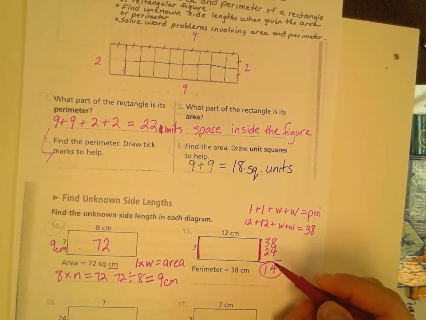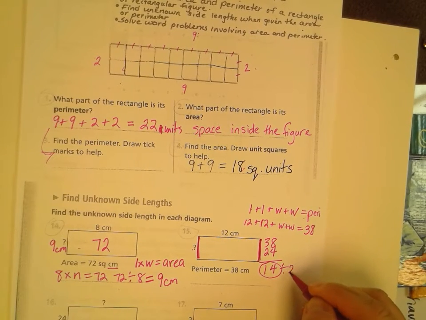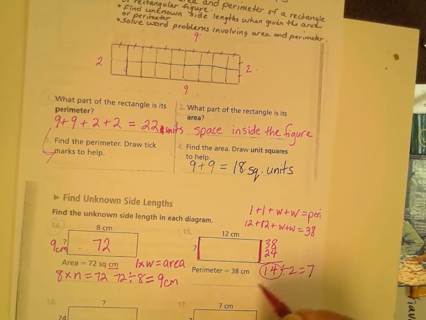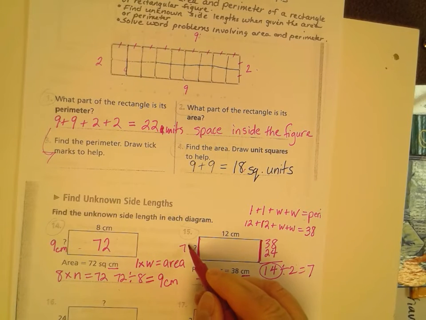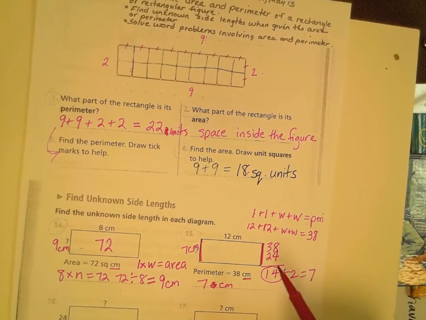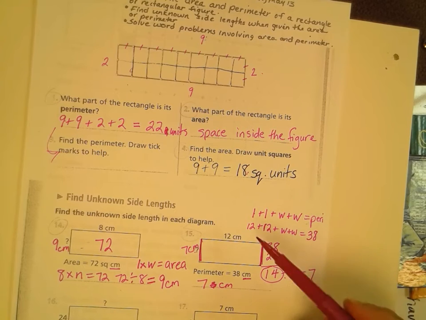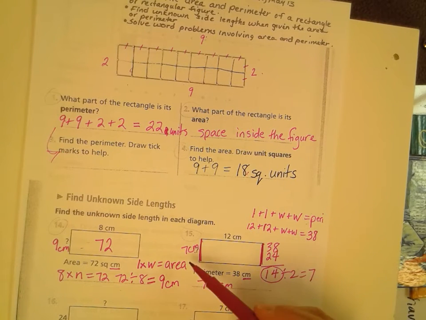We divide it in half, divide it by 2. That gives us 7. And we do have the units, so that's 7 centimeters for this side right here. And we can add that up again to make sure it makes sense. 12 plus 12 is 24, plus 7 is 31, plus another 7 is 38.